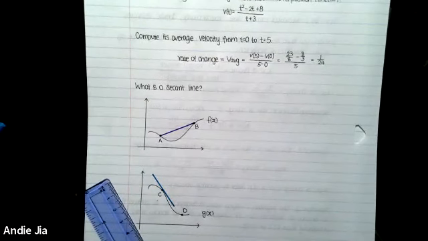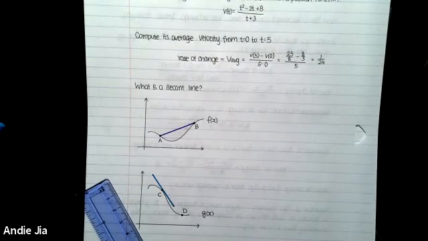Then take a guess. Is f of x the tangent line, or g of x the tangent line? Which one is the secant line, and which one is the tangent line? Well, you take a guess. Okay, let's just show what the answer is.